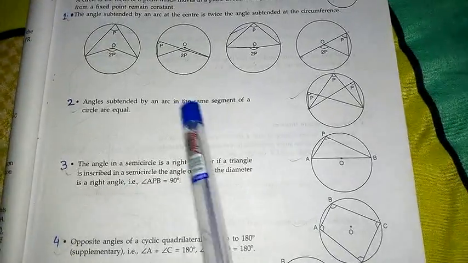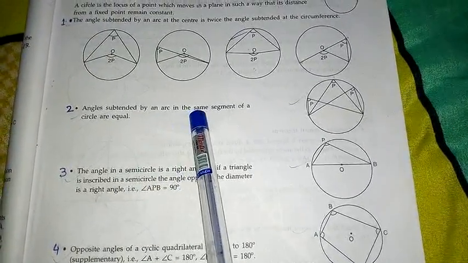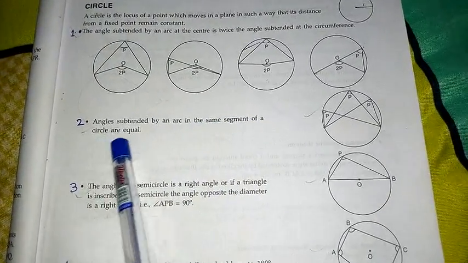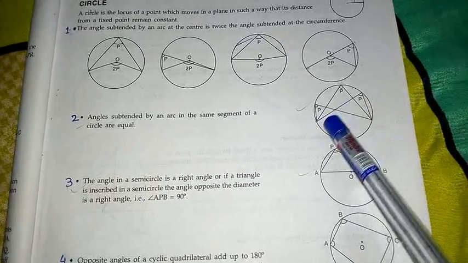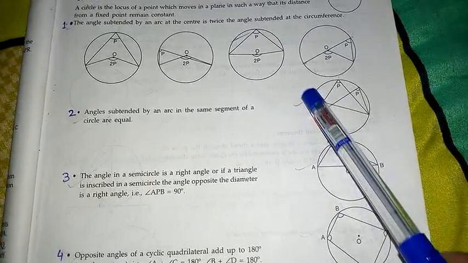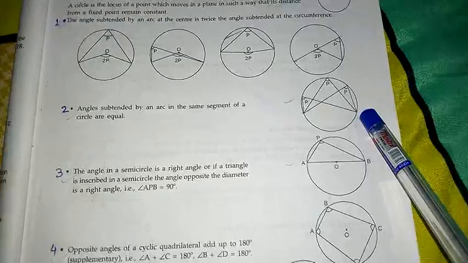Now formula number two: the angles subtended by an arc in the same segment of a circle are equal. Same segment means the starting point and ending point should be the same, then all the angles will be equal.